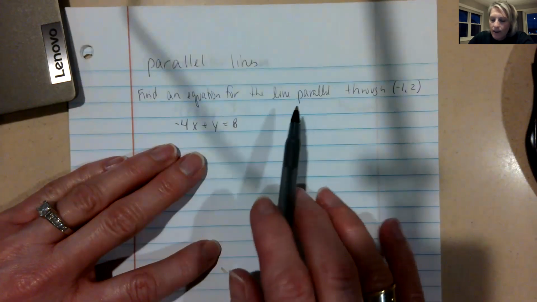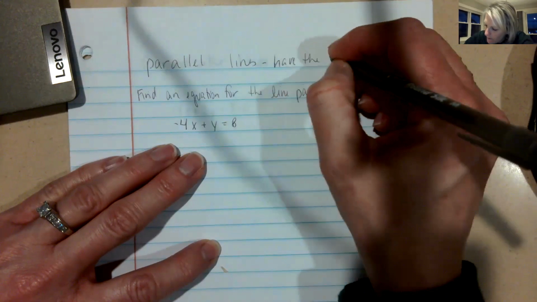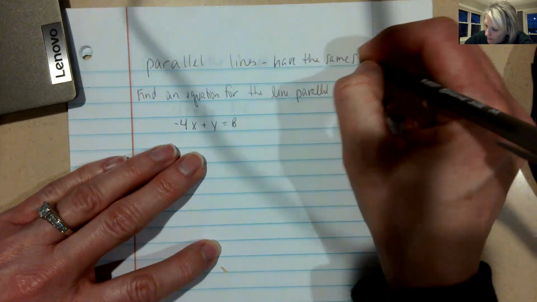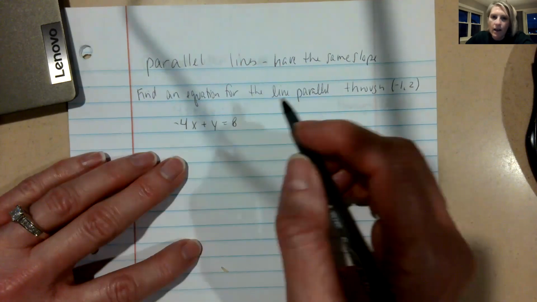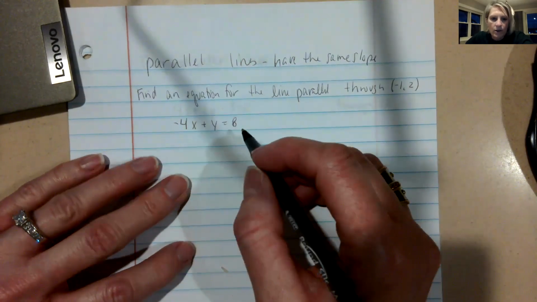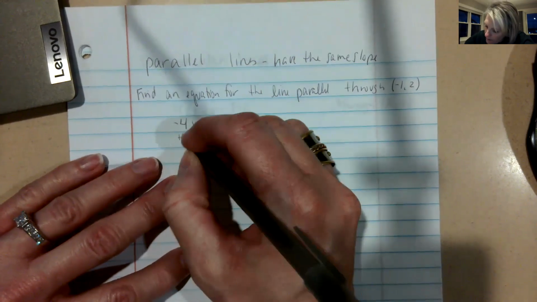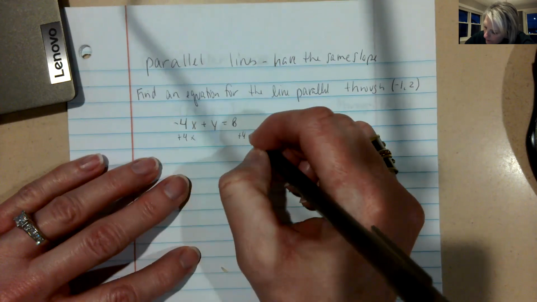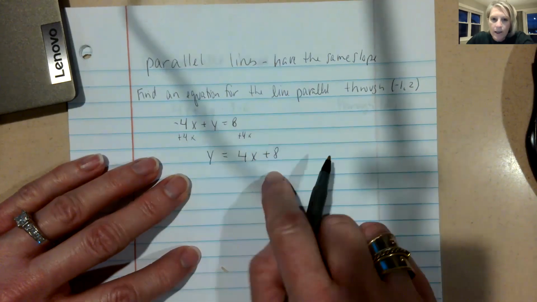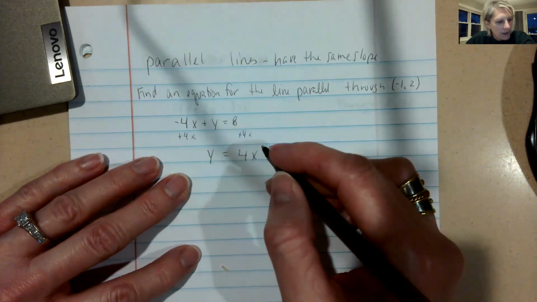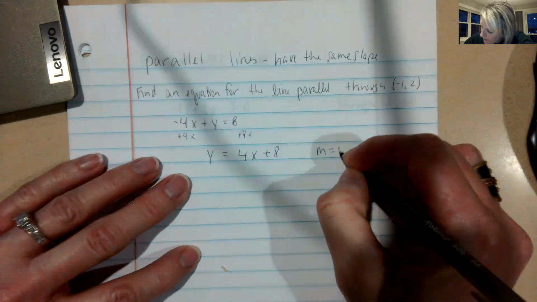We said that parallel lines have the same slope. So we have to find out what the slope is. But to find that slope, we have to put this into slope-intercept form, which means I need to have y equals. So I'm going to add 4x to both sides. So we have y equals 4x plus 8. Now I'm in slope-intercept form, and I can see that my slope is equal to 4.